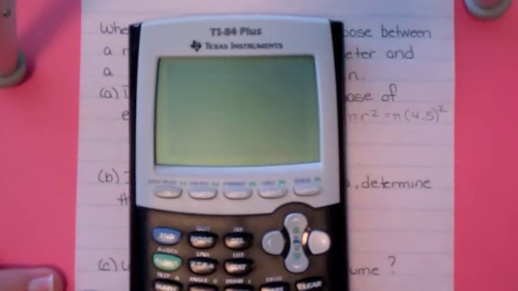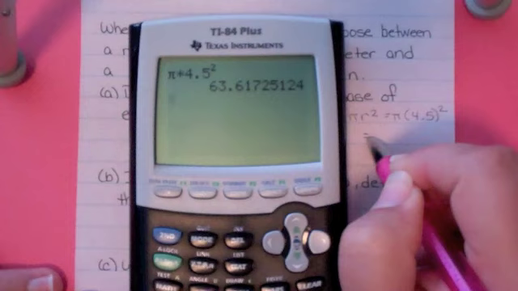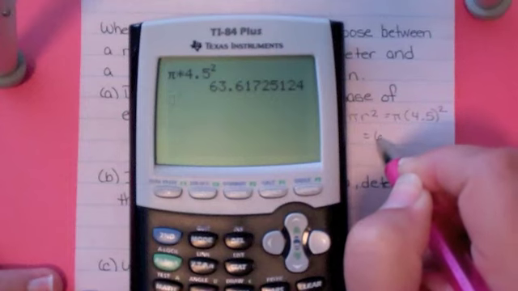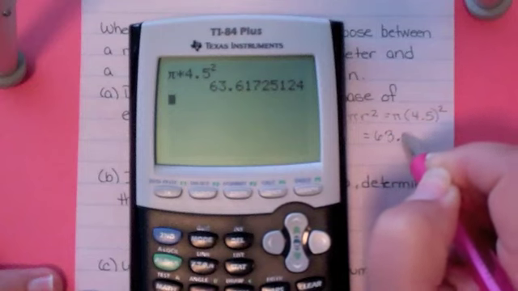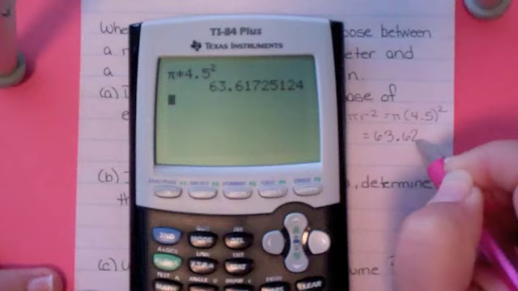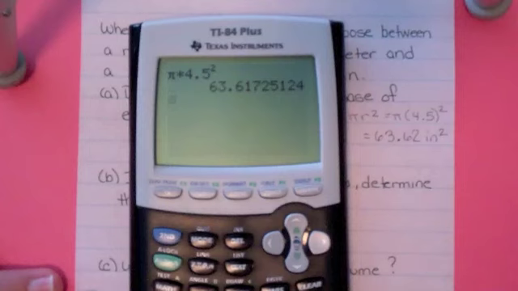All graphing calculators have a pi key, so I'm just going to type in pi times 4.5, hit the square key and hit enter. And you can see that the area of the base is 63.62 square inches.